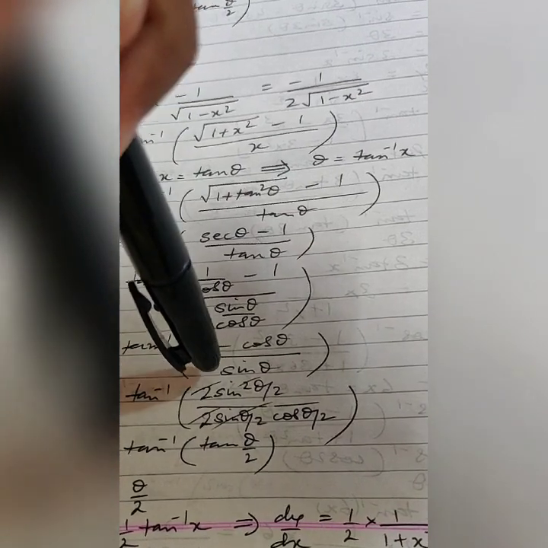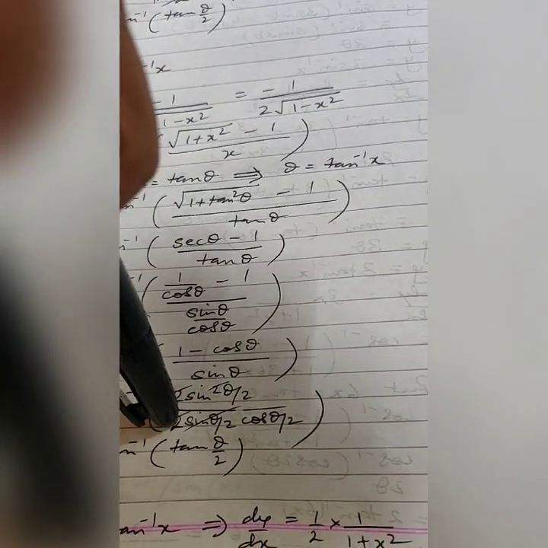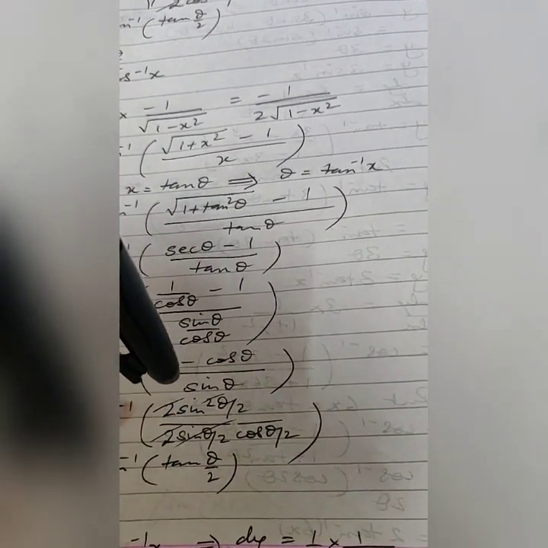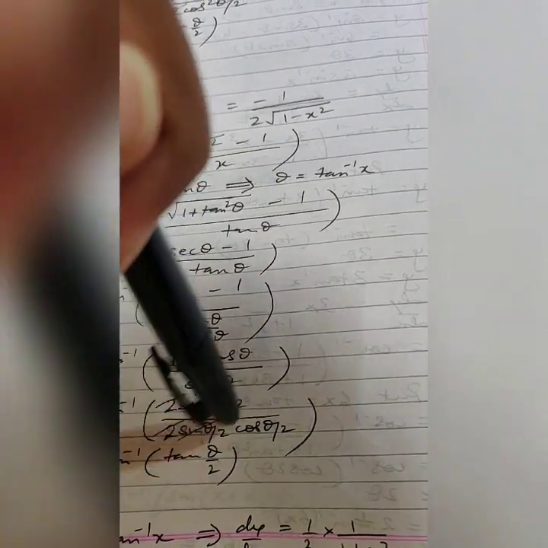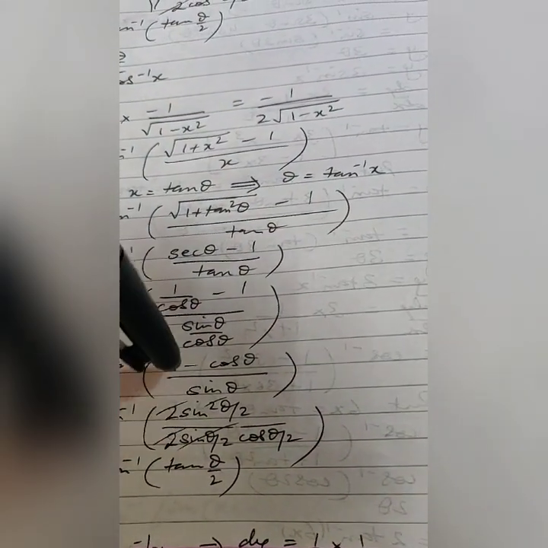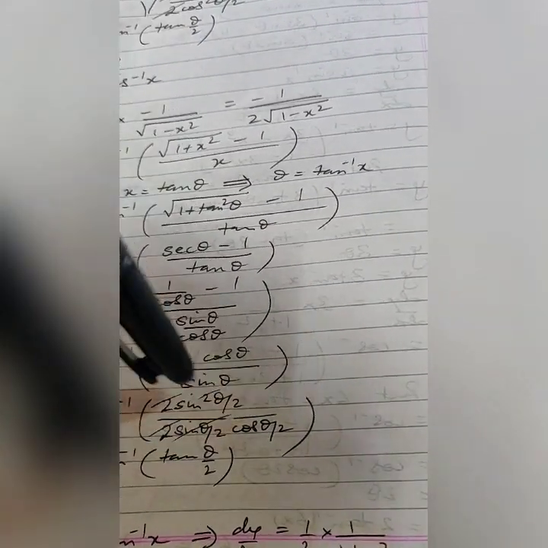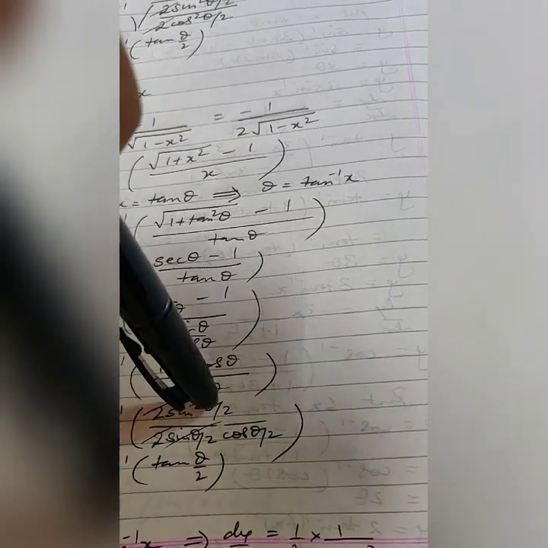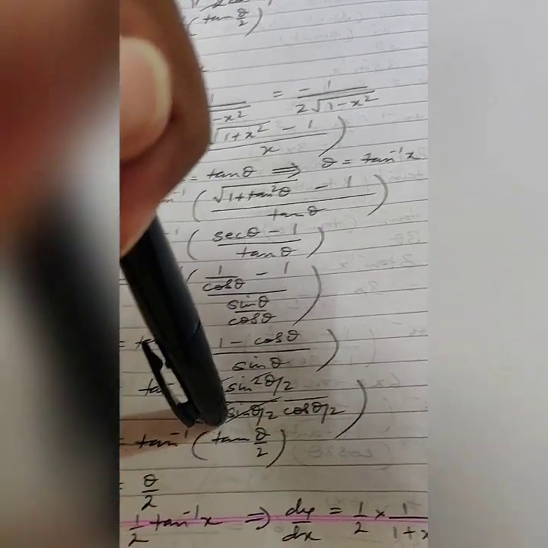1 minus cos theta is 2 sine square theta by 2. Sine theta can be written as 2 sine theta by 2 cos theta by 2. We've used the sine 2 theta formula, which is 2 sine theta cos theta. Obviously in place of 2 theta now you have theta, so in place of theta you'll have theta by 2. So 1 minus cos theta, 2 sine square theta by 2, sine theta, 2 sine theta by 2 cos theta by 2. This 2 got cancelled, 1 sine theta by 2 got cancelled. You're left with sine theta by 2 upon cos theta by 2, which is tan theta by 2.